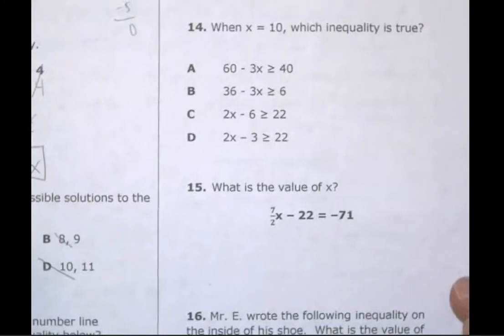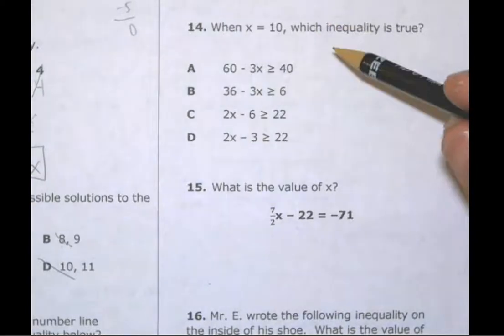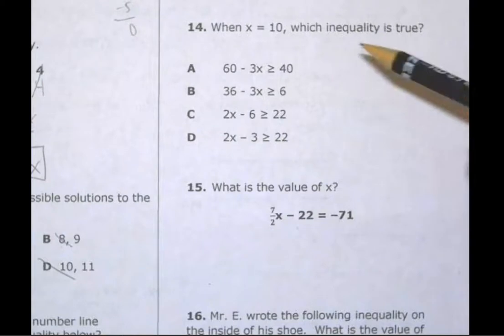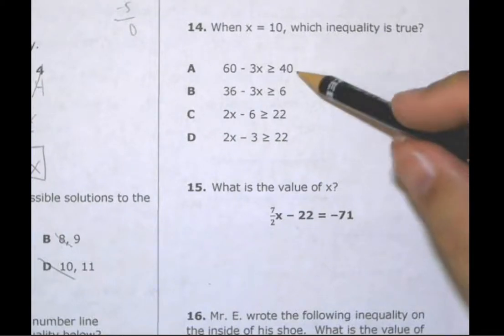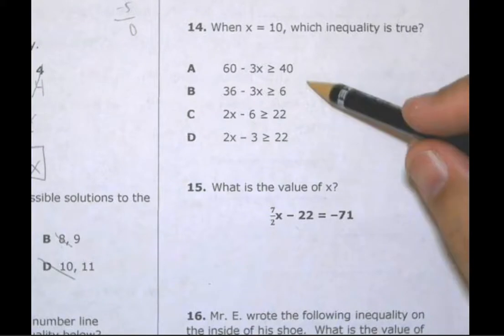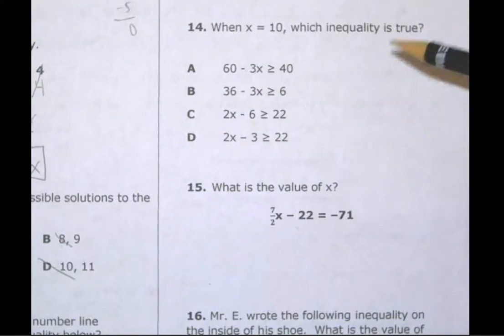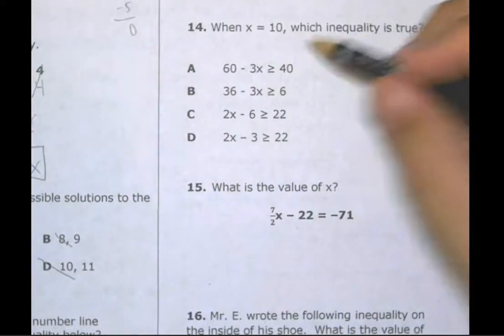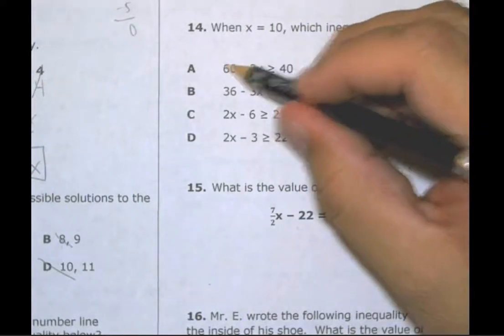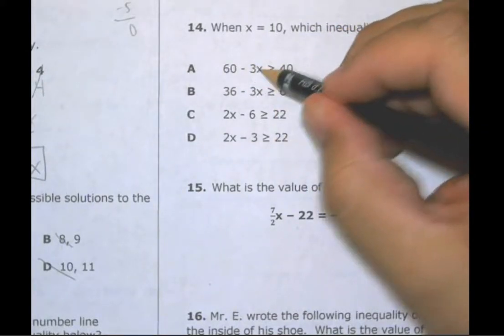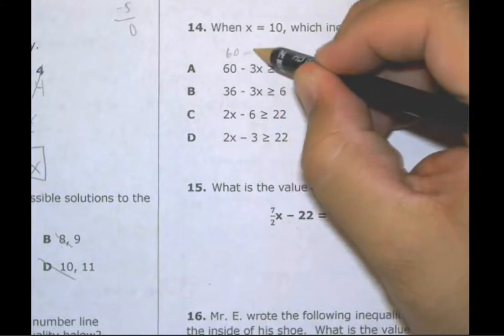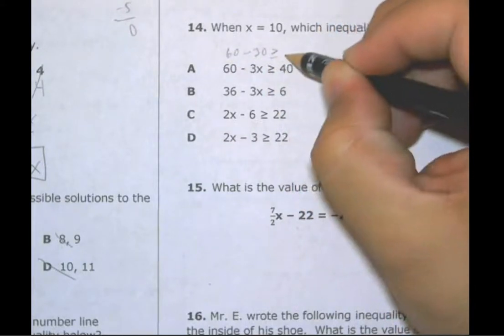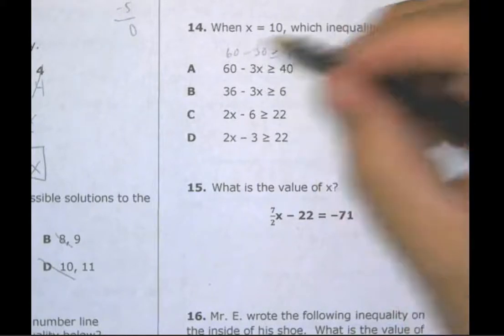Question 14. When x equals 10, which inequality is true? And so from here, the idea is that I want to check my answer by plugging it in or substituting it into my equation to see which one is true, or we can solve all the inequalities and see which one is true, but I'm going to go ahead and just use my substitution method. So 60 minus 3 times 10, so that would be 60 minus 30 is greater than 40. And 60 minus 30 is 30.